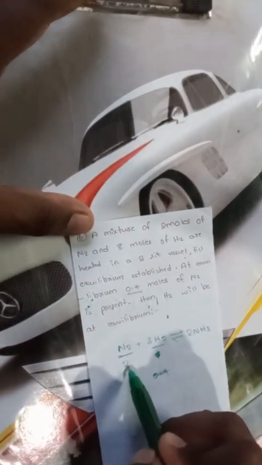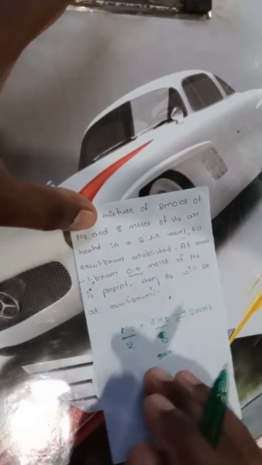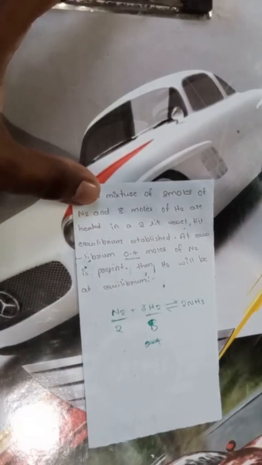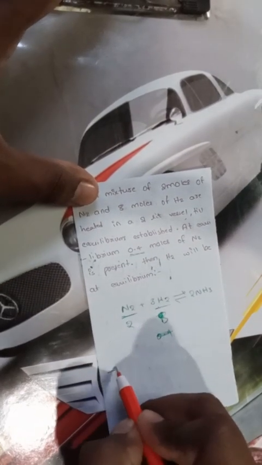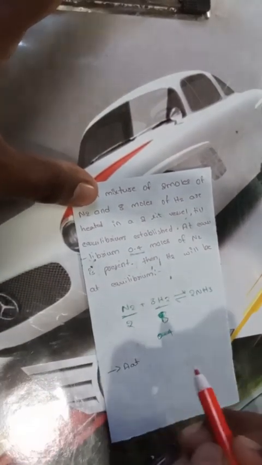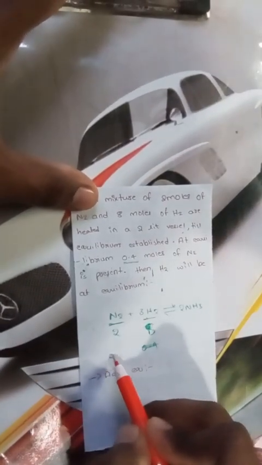Initially N2 is 2 moles and 8 moles of H2 is taken. And at equilibrium 0.4 moles of N2 is present.